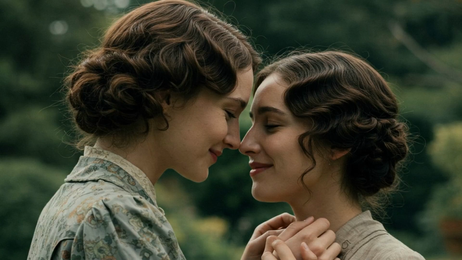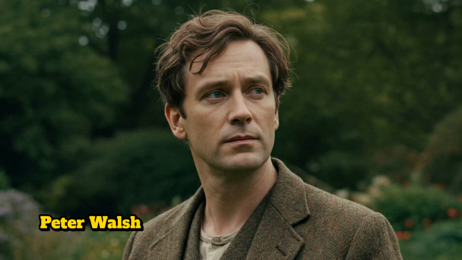Clarissa is also haunted by her youthful passions, especially her relationship with Sally Seton. The memory of that fleeting electric kiss with Sally represents moments of true freedom and desire for Clarissa, the kind of intensity that's missing in her adult life. So somewhere this novel also hints towards the mutual sexual attraction between Clarissa and Sally Seton during their youth.